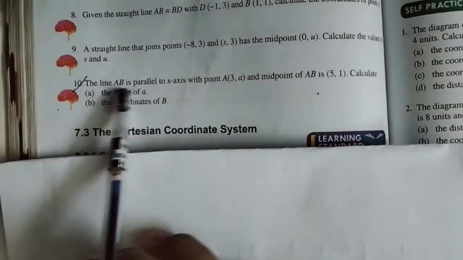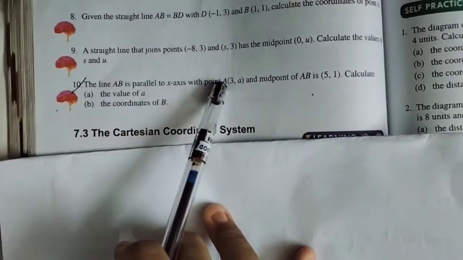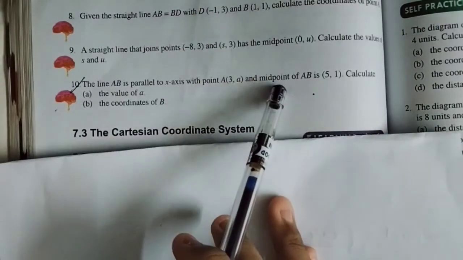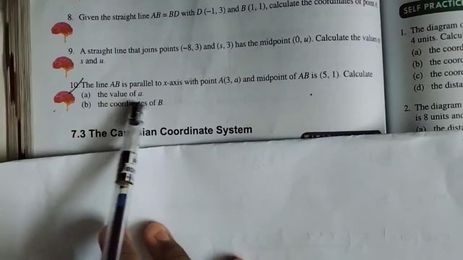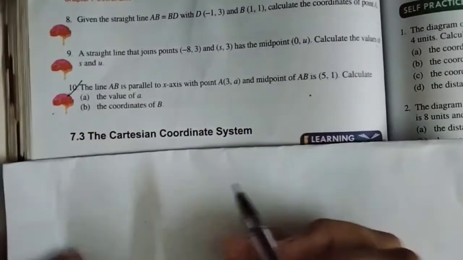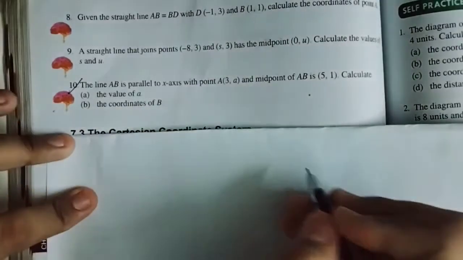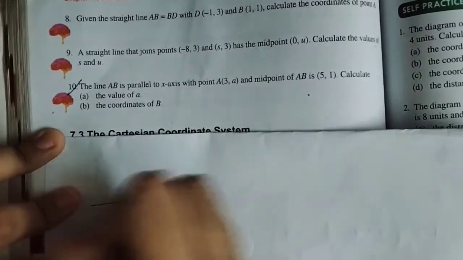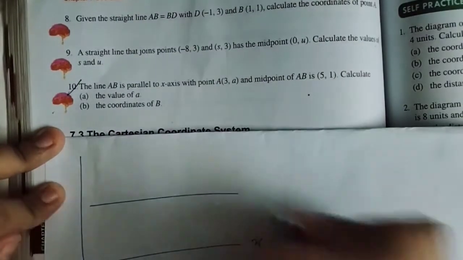The line AB is parallel to the x-axis with point A, 3A, and the midpoint of AB is 5, 1. Calculate the value of A. So parallel to the x-axis like this, x, y.